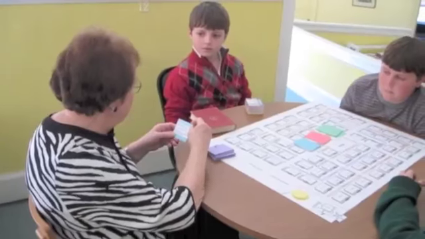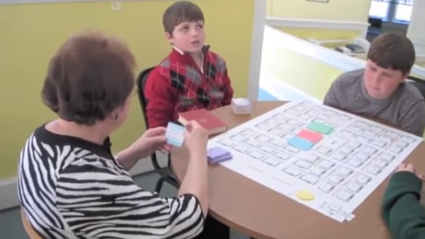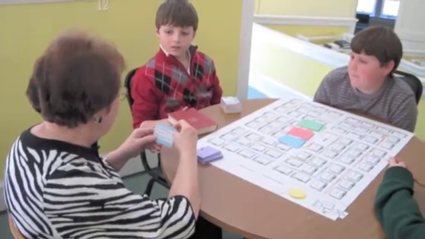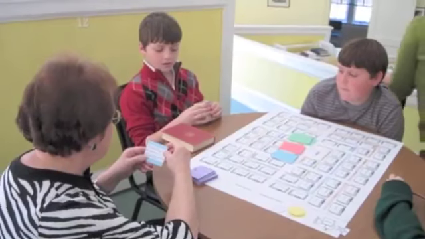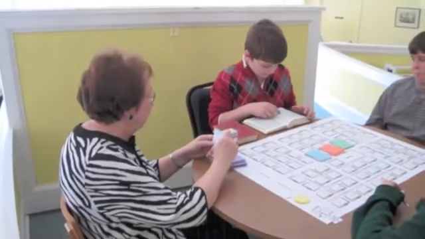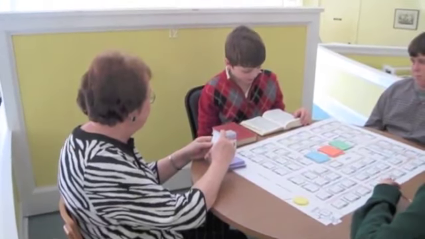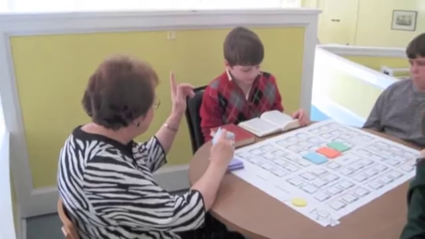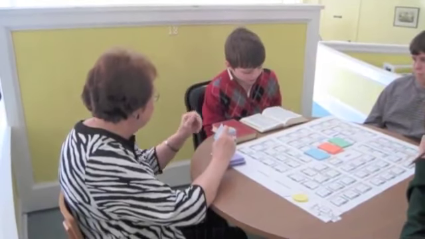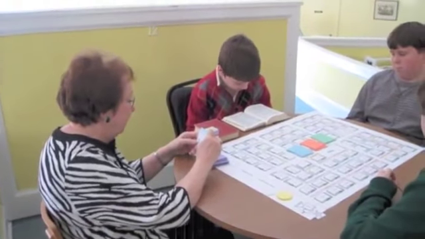What are the 2 great commandments in the Bible? Is there a hint? Matthew 22, 37 through 39. Jesus said unto him, Thou shalt love the Lord thy God with all thy heart, and with all thy soul, and with all thy mind. That's it. The second one, and the second is like unto it.